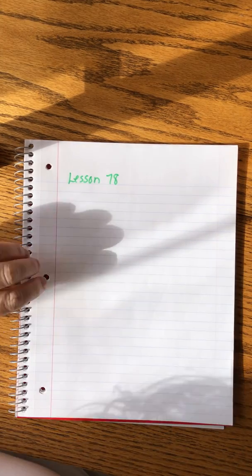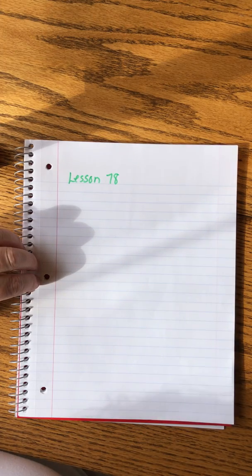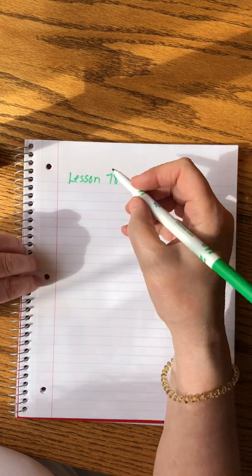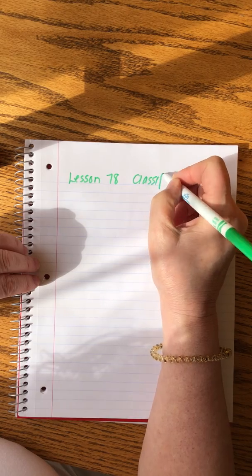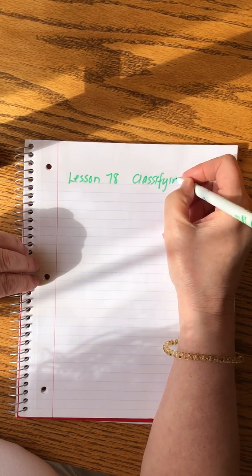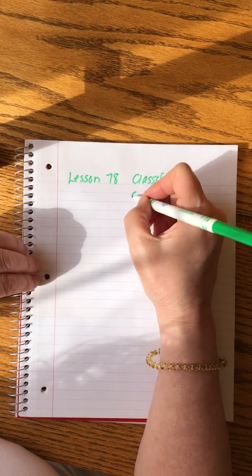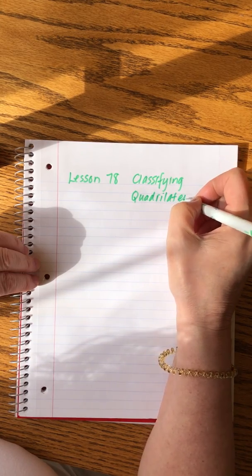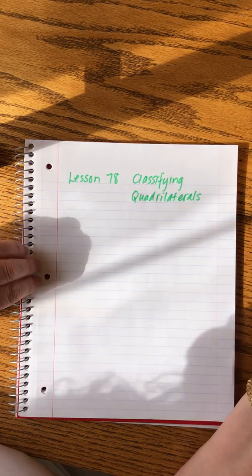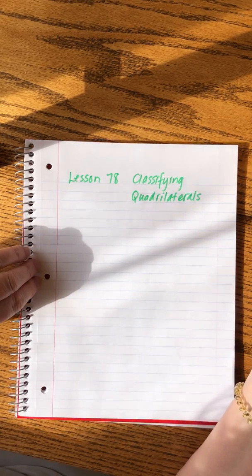Math 7-6, lesson 78. Just like our last lesson, lesson 77, we're going to rely on some information in the book to help us sort out what John wants us to know. This time what we're doing is classifying. That sounds like there aren't a lot of numbers involved. Quadrilaterals. If you're in the mood for an art project, then you're in luck, because that's what we're doing.